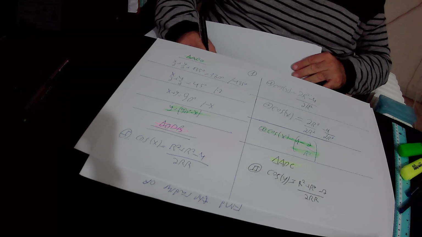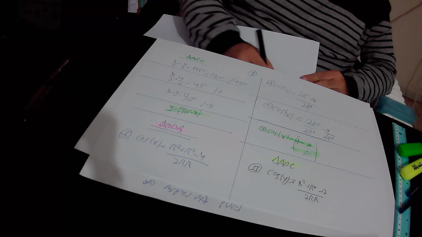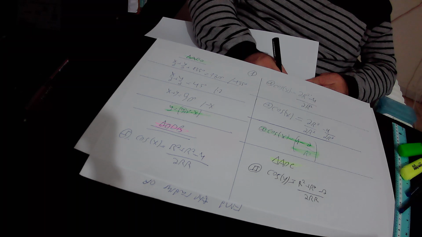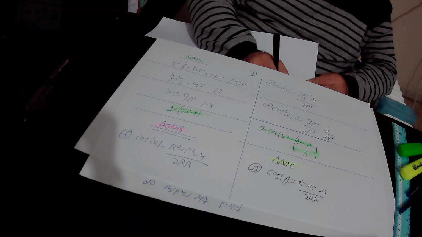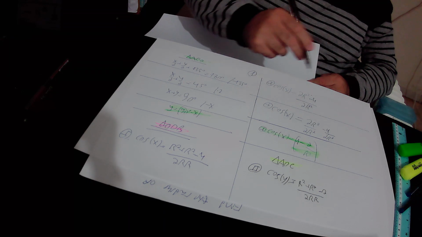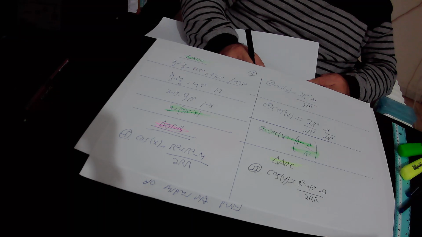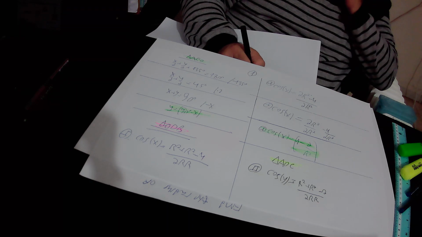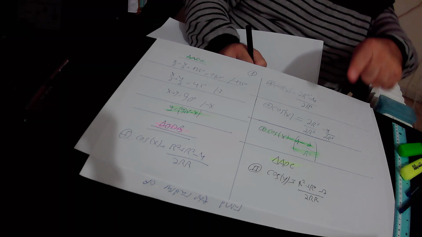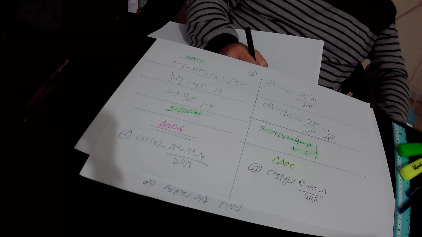Okay, so actually we found out that according to equation number 2, cosine y equals r squared plus r squared, which is 2r squared, minus 2 over 2 times r times r, which is 2r squared.